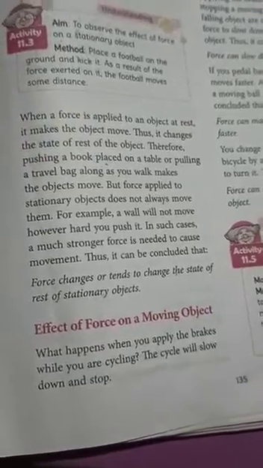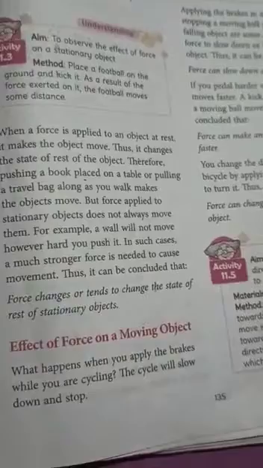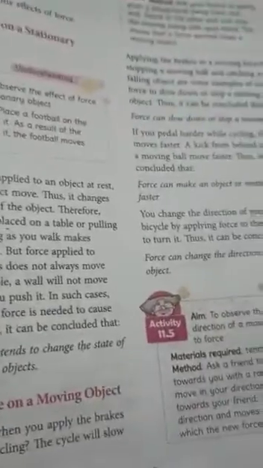Next is the effect of force on a moving object. Force needs to be applied on a moving object either to stop it or to slow it down. For example, a moving ball can be stopped by applying an external force.